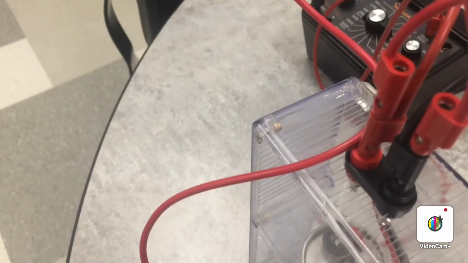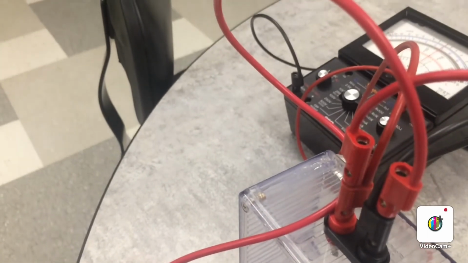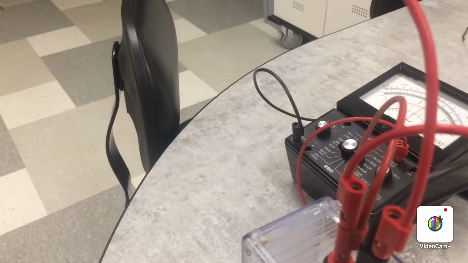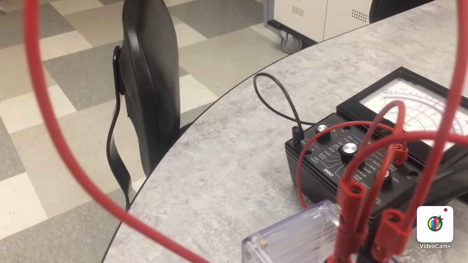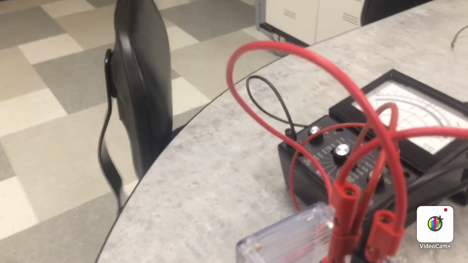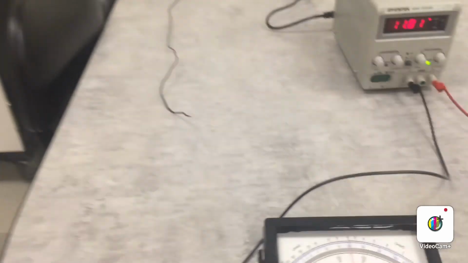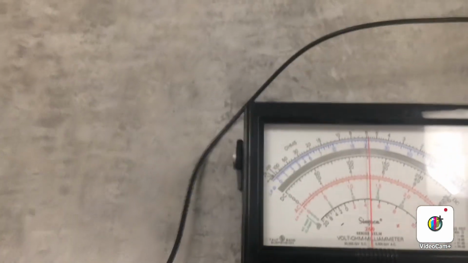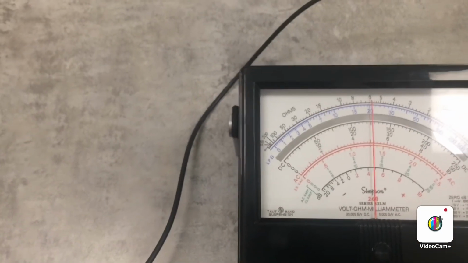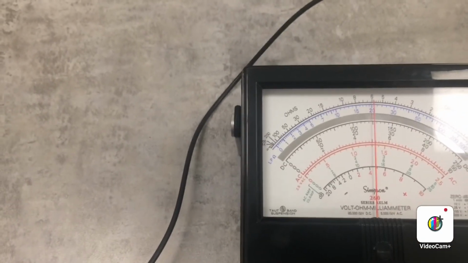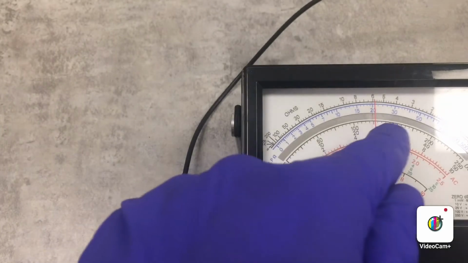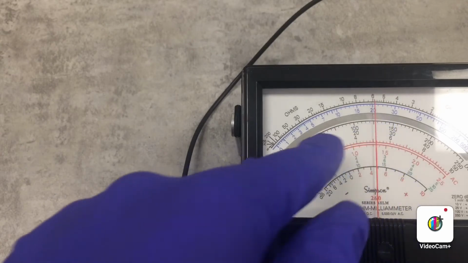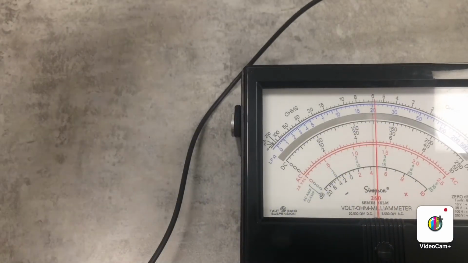Now, of course, current cannot flow through a capacitor because it's a gap between two plates, so I have temporarily shorted the plates of the capacitor with this shorting wire. And because of that, current does flow through this ammeter, known as a Simpson ammeter. The needle here is resting at the 25 microampere scale.